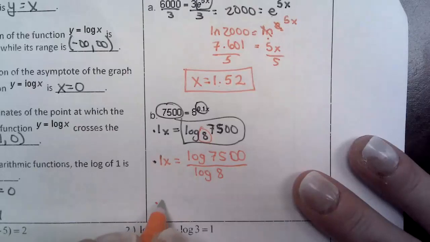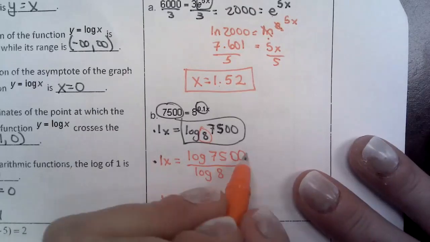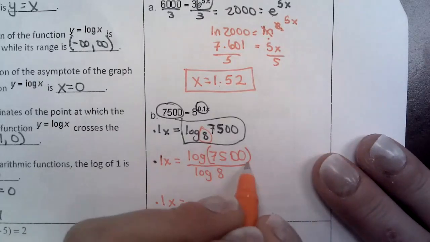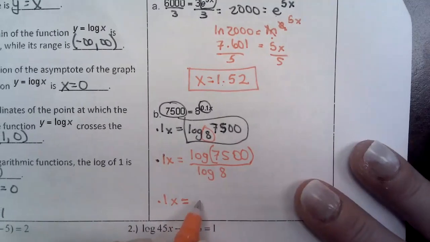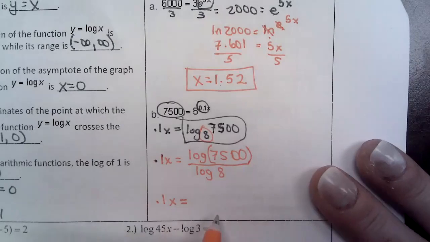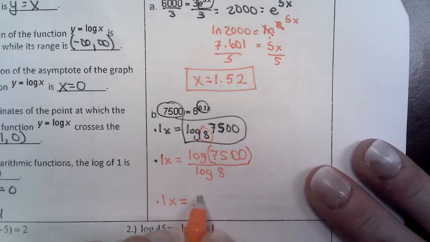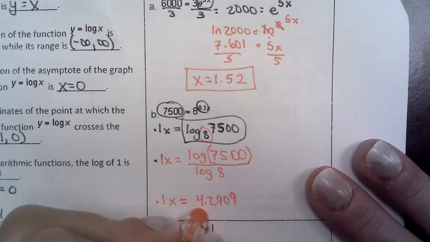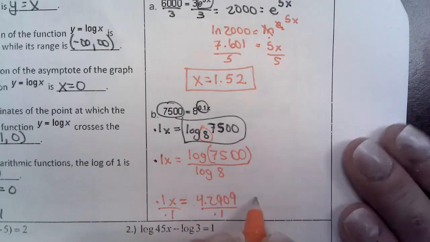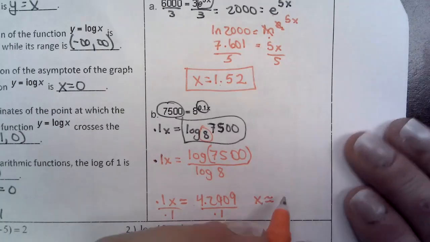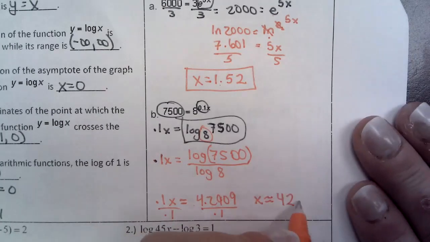If I enter that into my calculator, make sure you close your parentheses after this 7,500. Then I get 4.2909. And now I'm going to divide both of those by 0.1, and I get x is approximately 42.91.